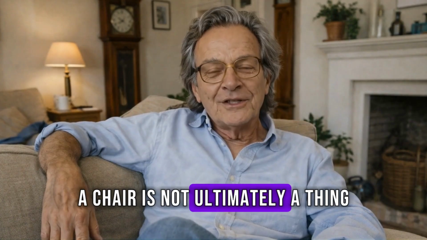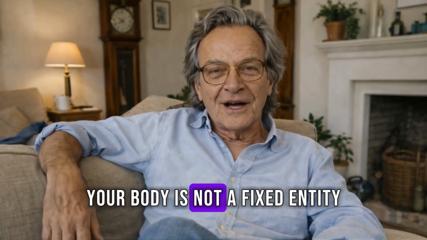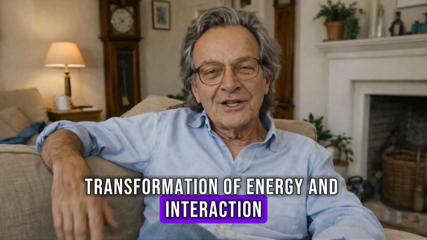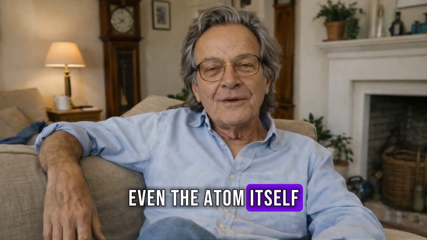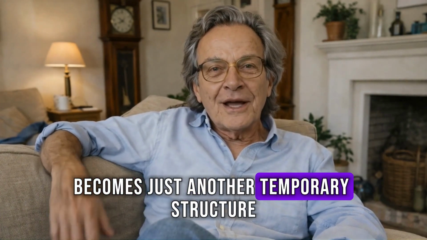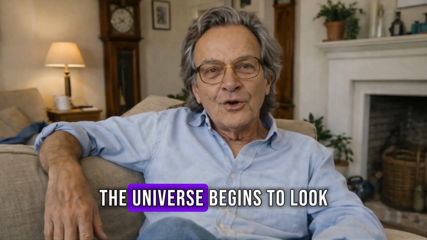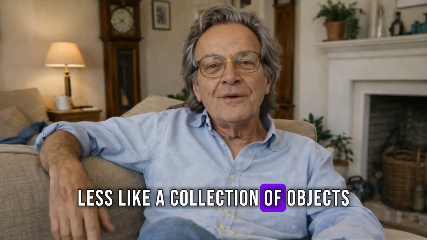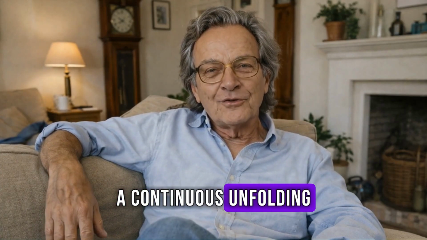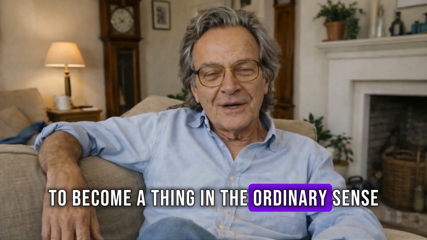A chair is not ultimately a thing. It is a process that persists. Your body is not a fixed entity. It is a continuous transformation of energy and interaction. Even the atom itself, once imagined as the ultimate building block, becomes just another temporary structure in a deeper network of relationships. The universe begins to look less like a collection of objects and more like an ongoing event, a continuous unfolding, a structure that never pauses long enough to become a thing in the ordinary sense.